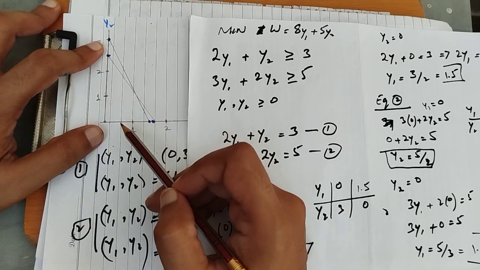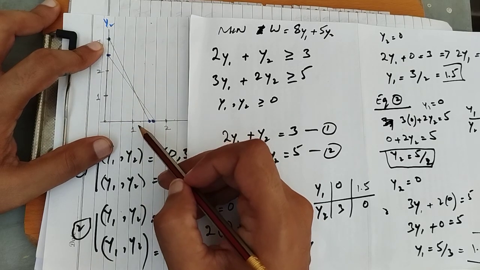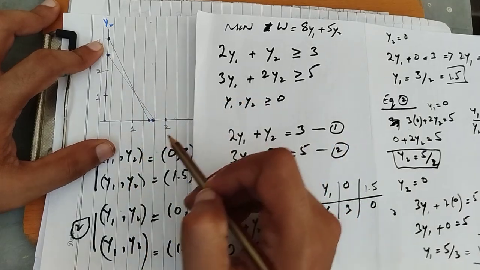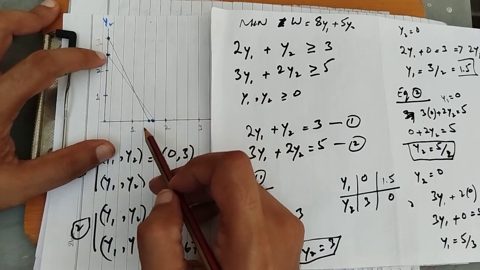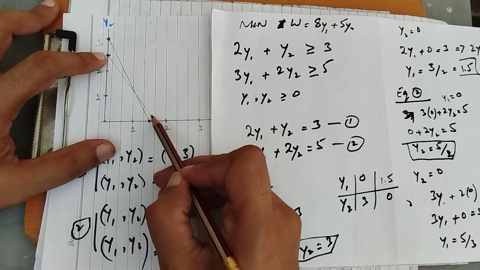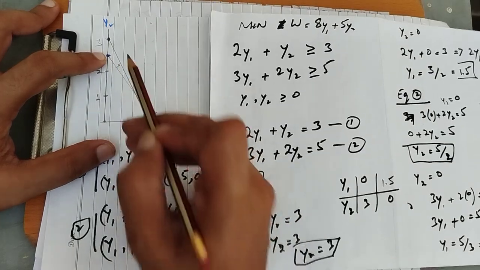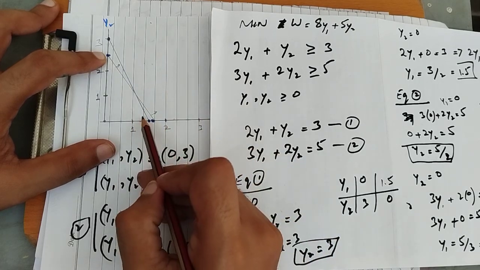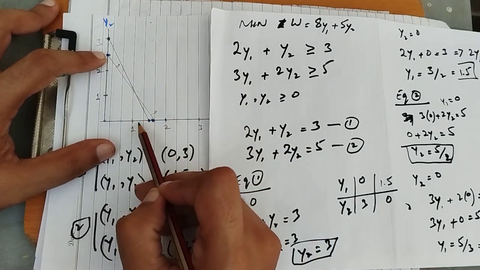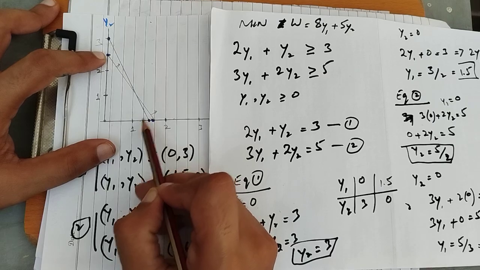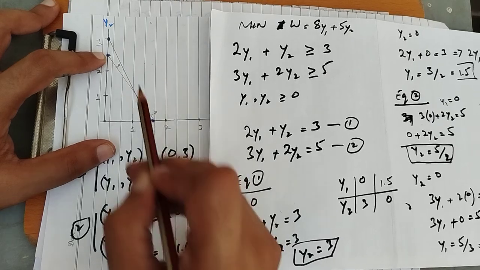It will be opposite. Okay, so you see over here, the arrow would be here, and if you see this line, the arrow would be upside.